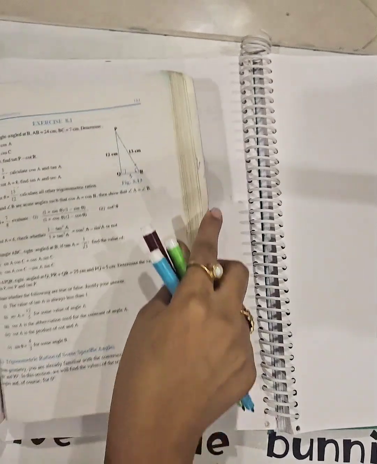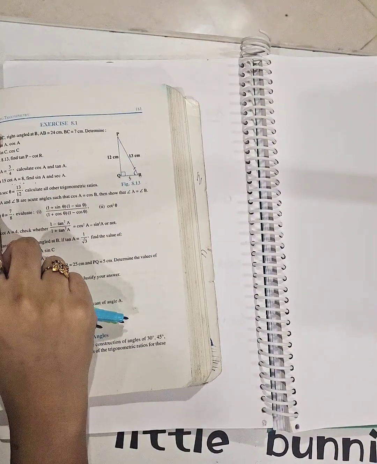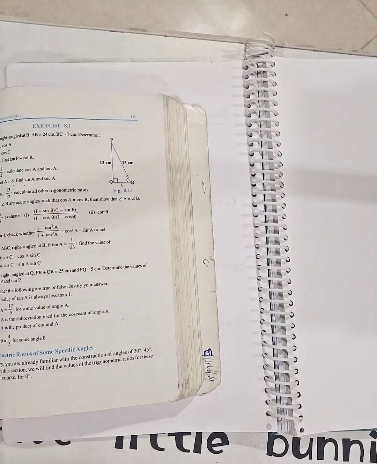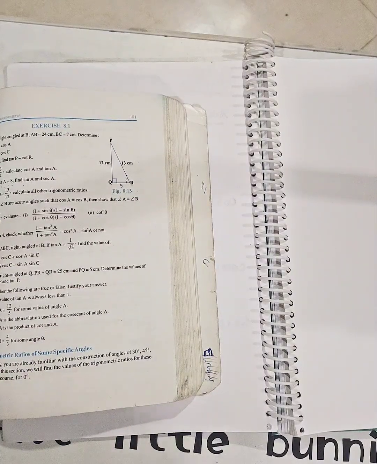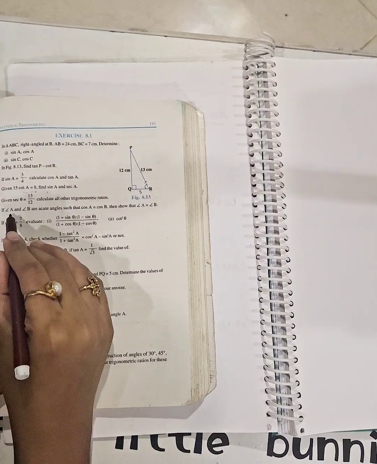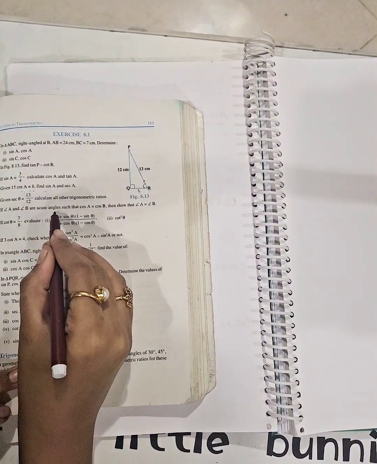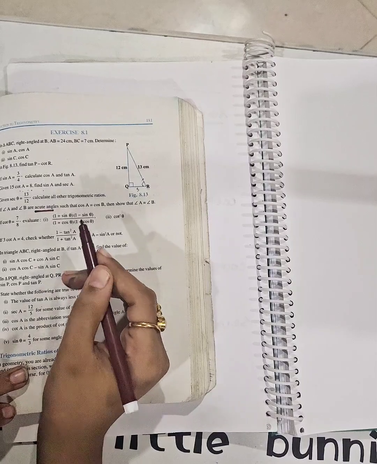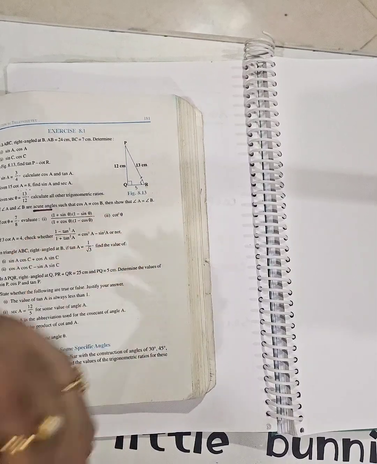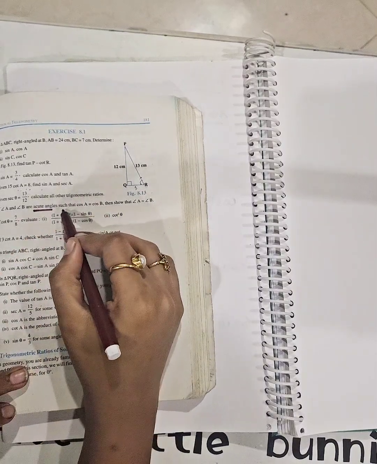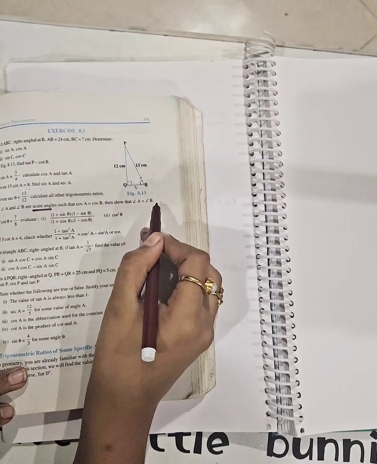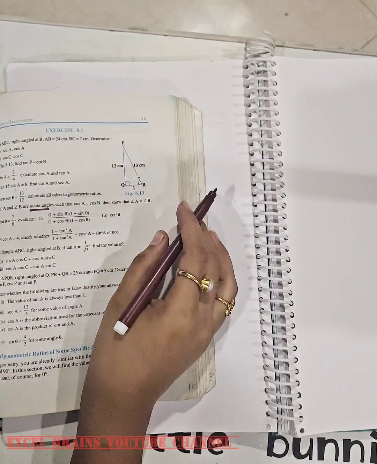So the next sum, let's move on to the 6th one, and this is a different question and a very important one too. The question goes like this: if angle A and angle B are acute angles, so what is the meaning of acute angles? Any angle which is less than 90 degrees, such that cos A equals cos B, then show that angle A is equal to angle B. So this is the question.